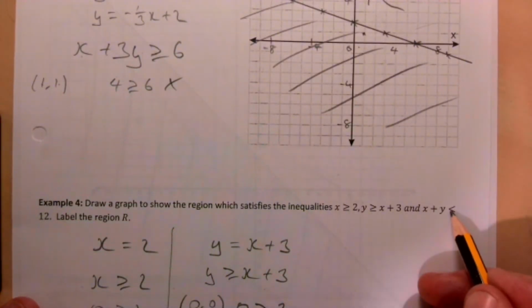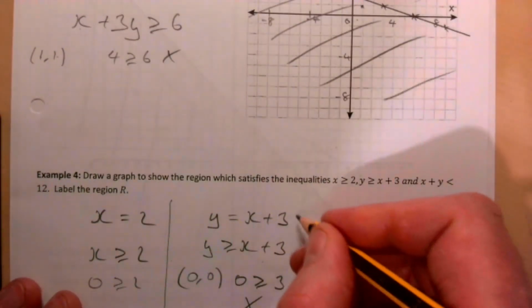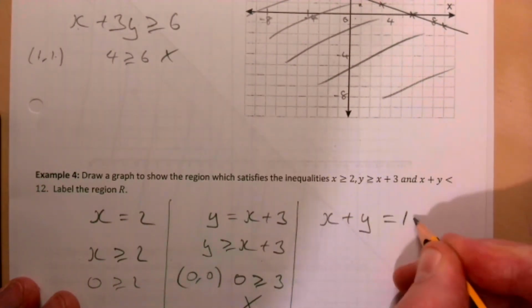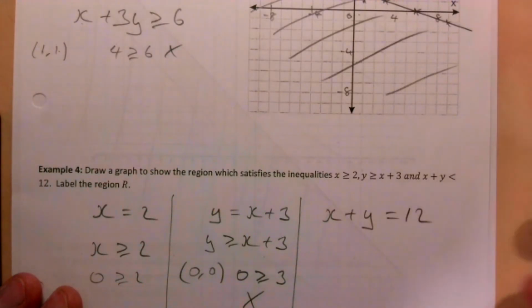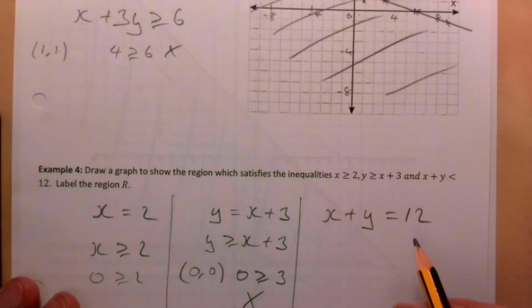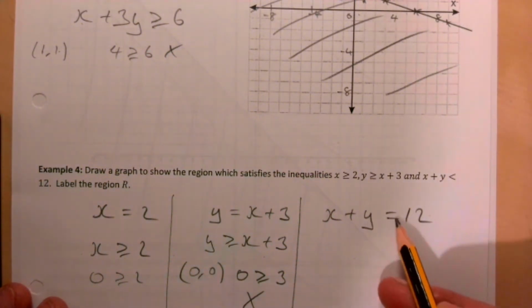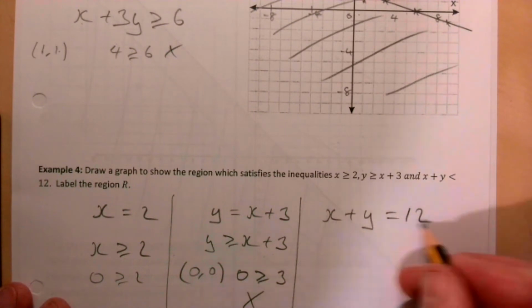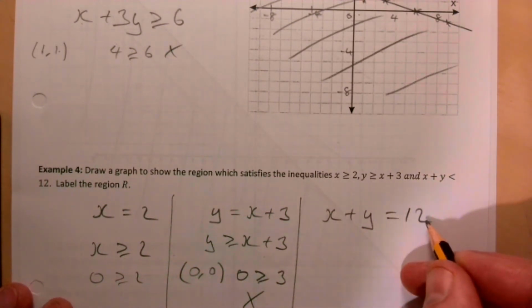x plus y is less than 12. Remember, we get rid of the inequality sign, and we set it up then like that. So we're going to draw x plus y equals 12. I'm going to do this a different way. Of course, you can go y equals minus x plus 12, gradient minus 1, crosses at 12. But you can actually get two nice easy coordinates from this and work from there.